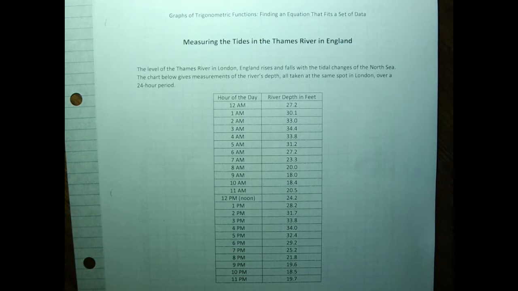So to finish up our work on graphing, we're going to look at an application of trigonometry. We haven't looked at many at all in this class. We've spent a lot of time, many weeks, just talking about the abstract theory. So here's a nice down-to-earth application of trigonometry.